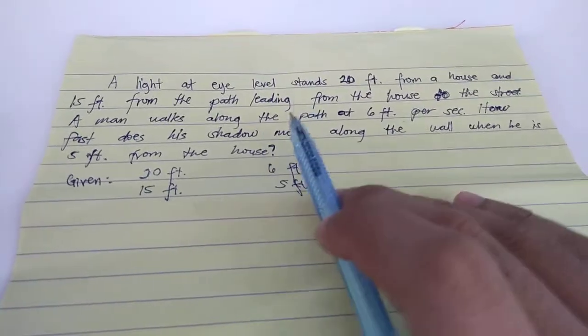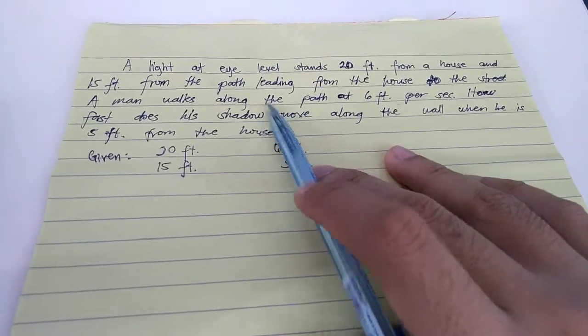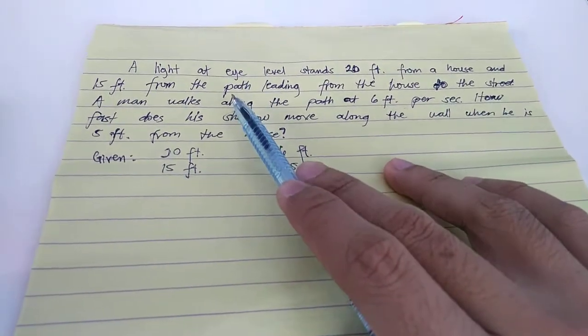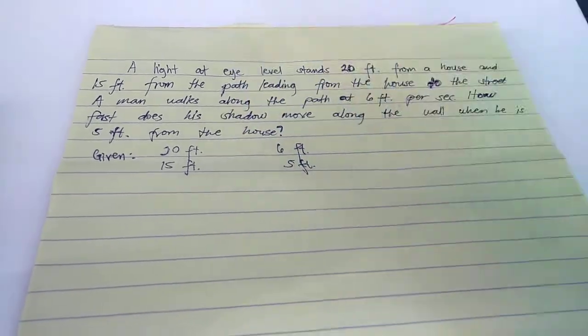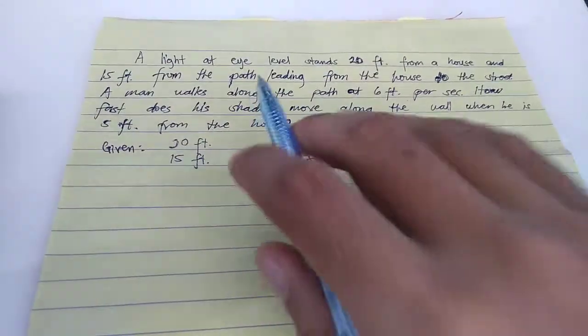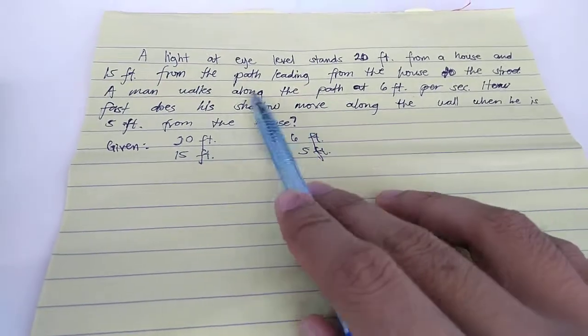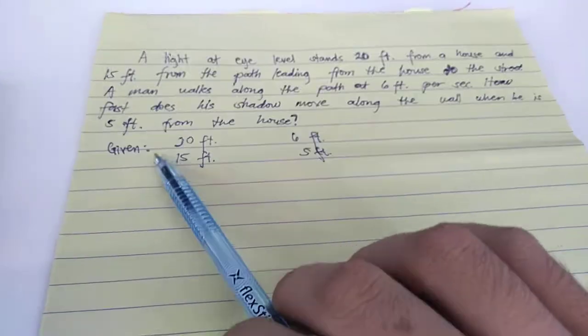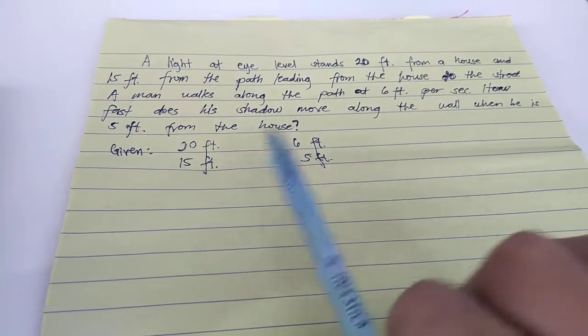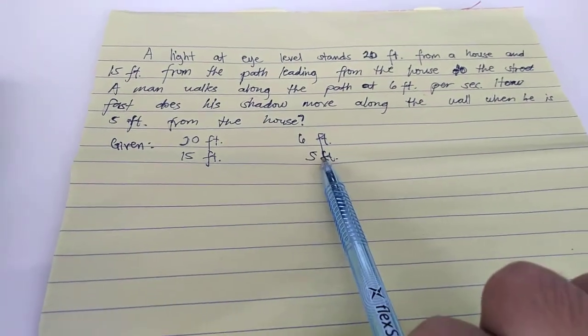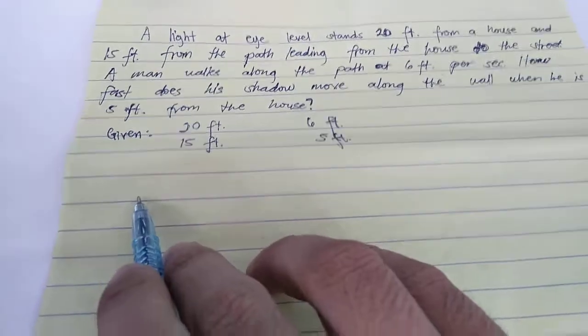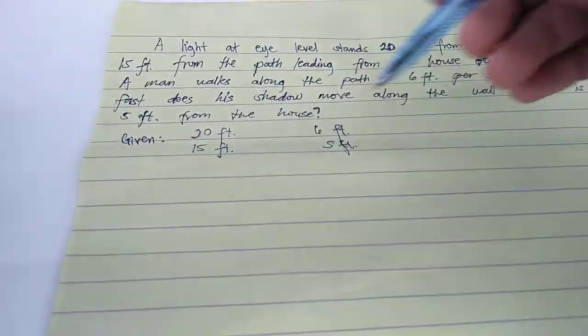Let's try to solve now a word problem using optimization. Or this is an optimization problem, rather. So let's have an equation out of the problem, and also base it on the given 20 feet, 15 feet, 6 feet, and 5 feet. So I came up with this equation based on the information in this problem.